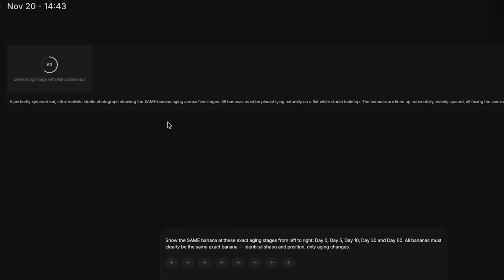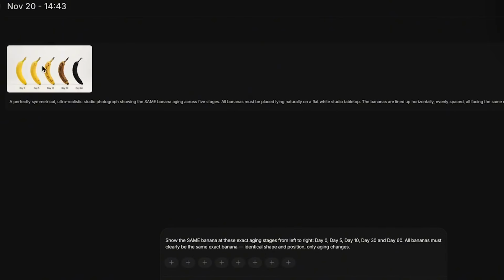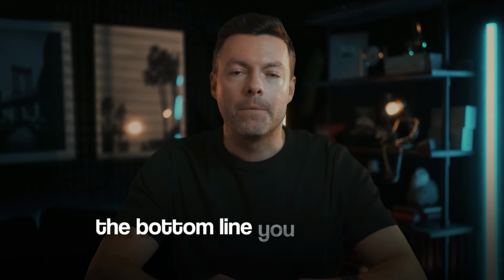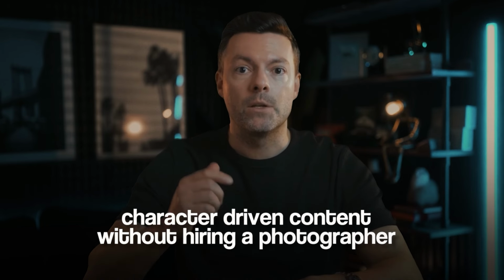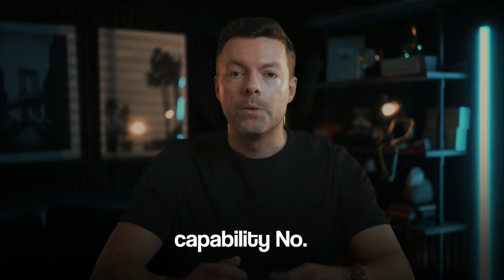The key here is identity lock. Once you establish a character, the model maintains a spatial understanding of that person's features across all variations. The bottom line, you can finally build consistent character-driven content without hiring a photographer or 3D artist. Capability number 2, multi-angle generation, like having a 3D model. Here's where it gets almost unbelievable.